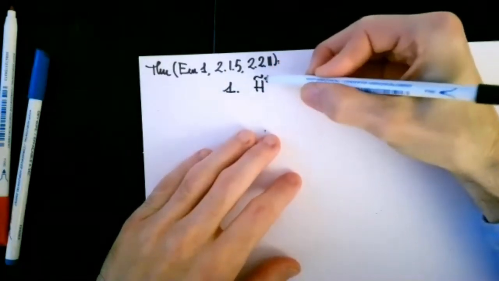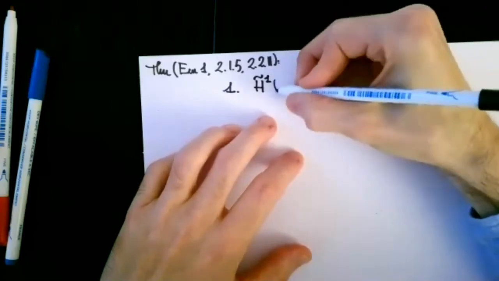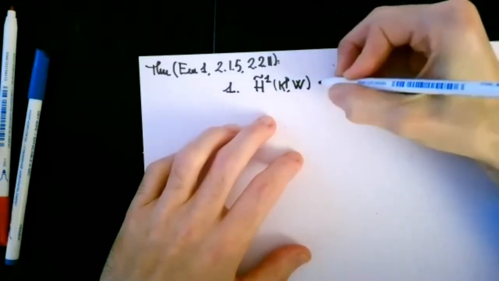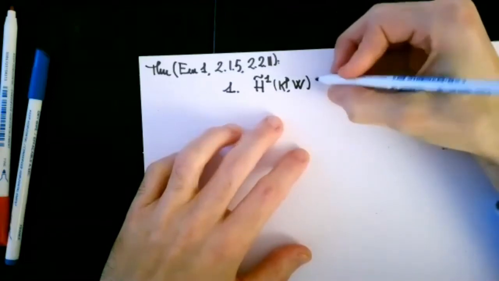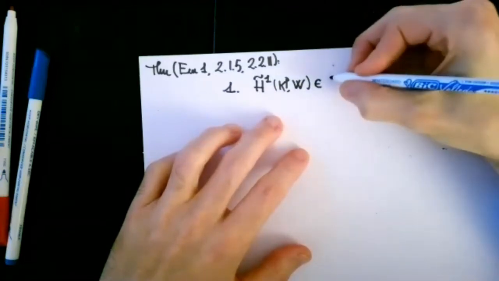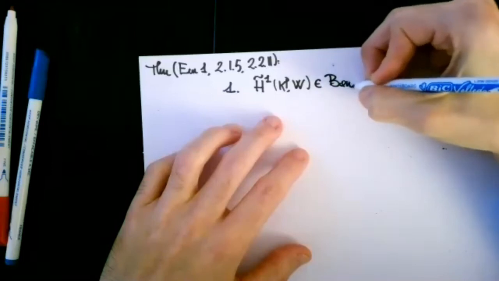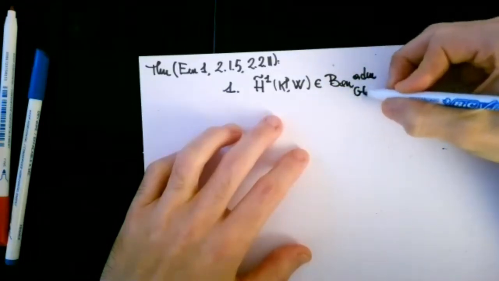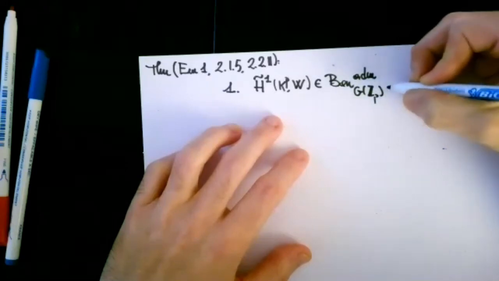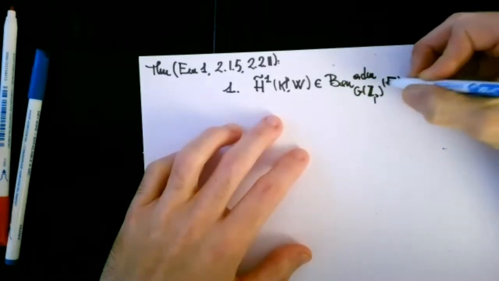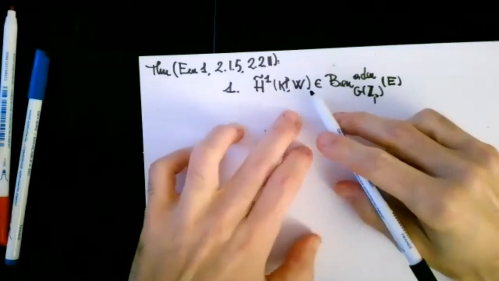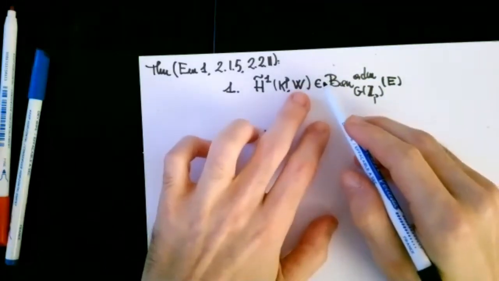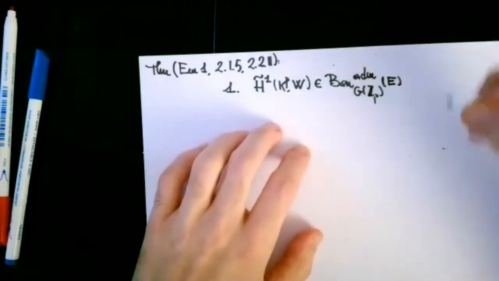H tilde K_p W is a Banach space representation which is admissible. So this is Banach admissible, say G Z_p. And actually the action is unitary if, moreover, V W is the trivial representation.